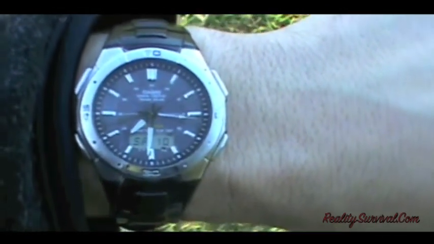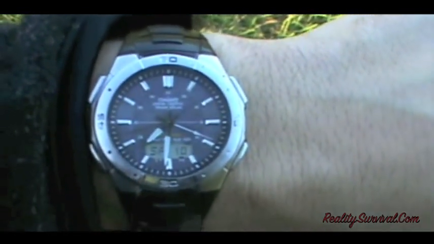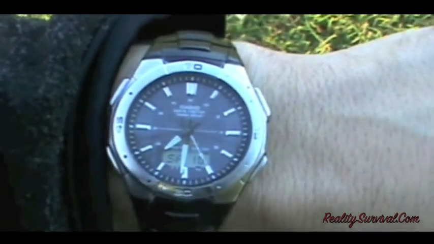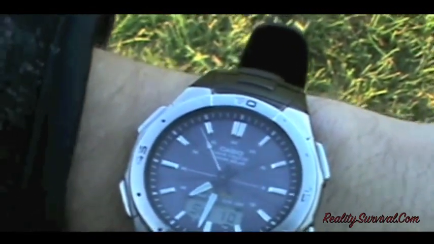Okay, the other method for determining cardinal direction without a compass is using the watch method or the clock method. And here what we have to do is we take our hour hand and we point it towards the sun. So right now the sun is to my back, or to my left there, and I've got the hour hand pointed towards it. Then I split the difference between where the hour hand is pointing and the 12 o'clock position, and then that will be pointing towards south.